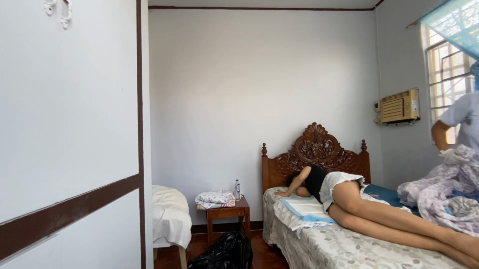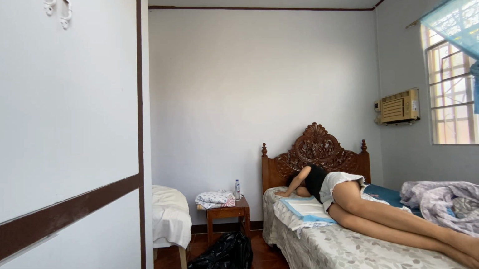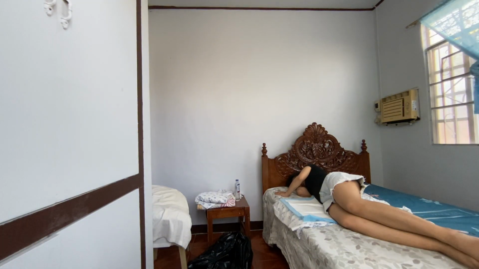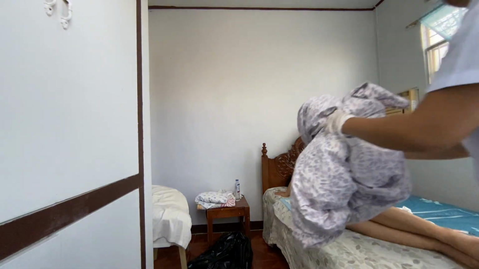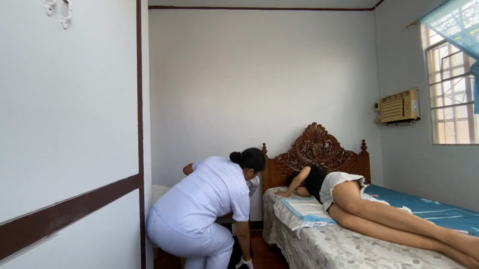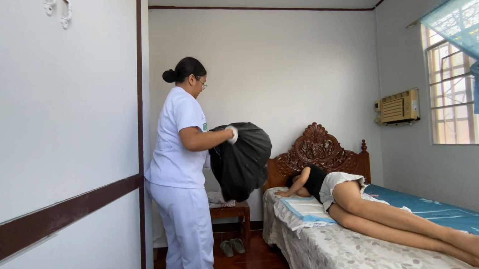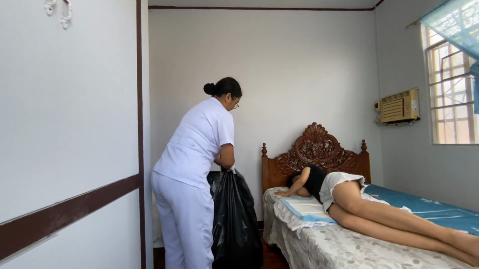Next, I'm going to loosen and remove all bottom linen. I'm going to discard soiled linen in a laundry bag or hamper. I did not place it on the floor or furniture, and I did not hold soiled linens against my uniform. This prevents the spread of organisms to another patient.